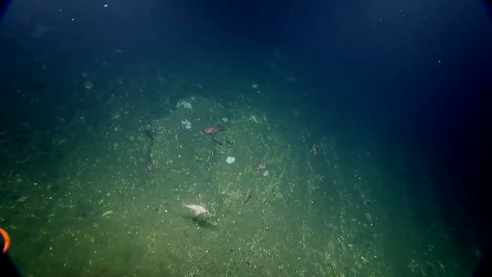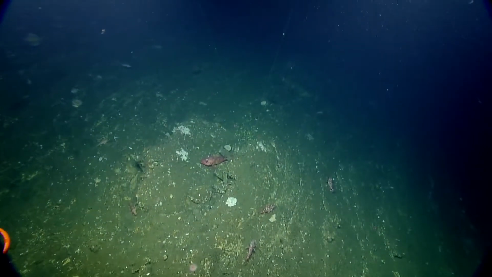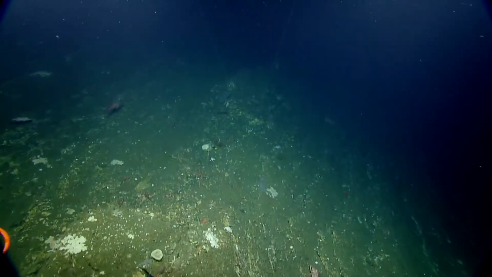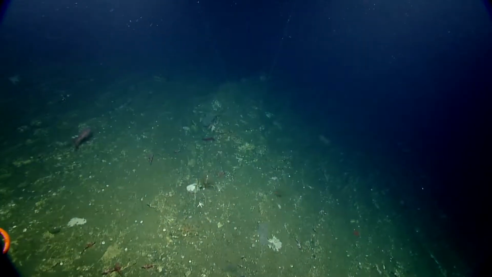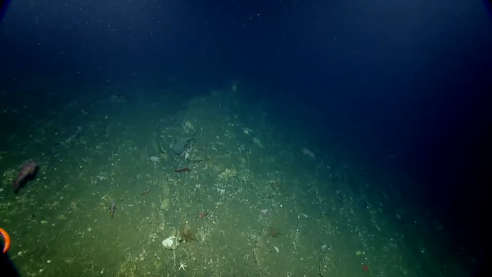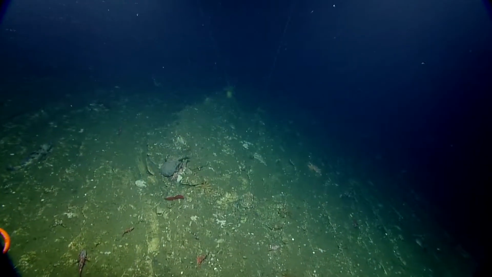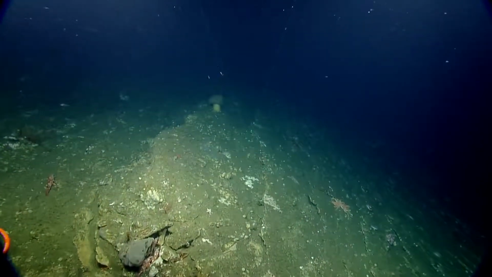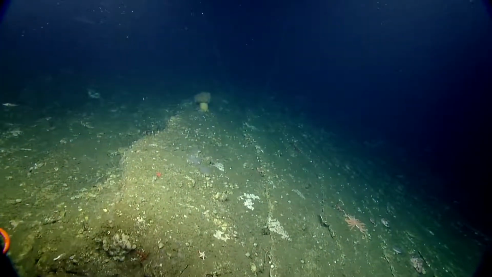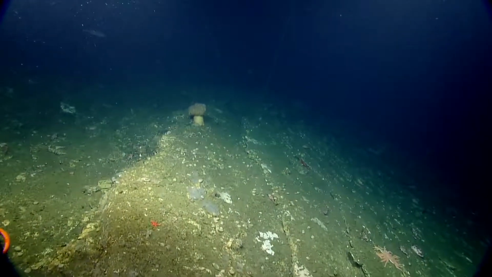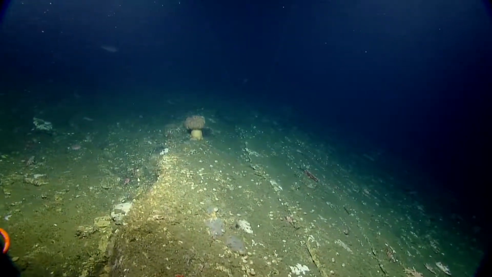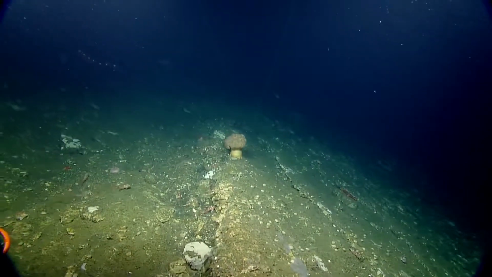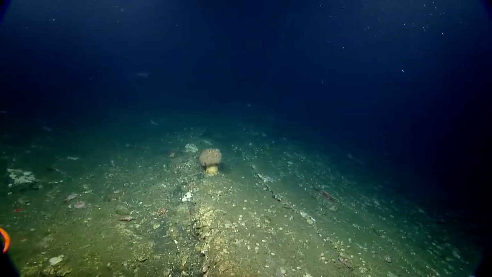Someone tuning in is curious about invasives, but in particular, they're referencing tunicates, and if any encrusting tunicates are invasive or an issue in this area. Yeah, we collected an encrusting tunicate like that on one of our last surveys last year, and so we're not sure exactly what it is yet.